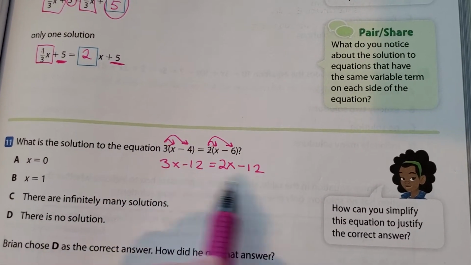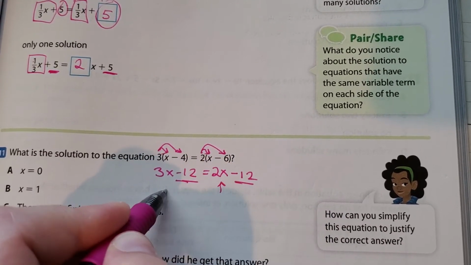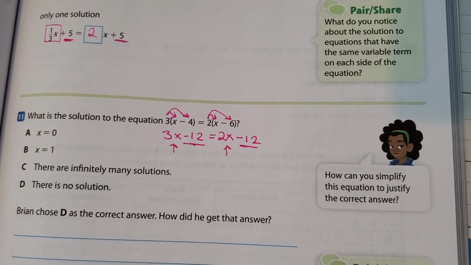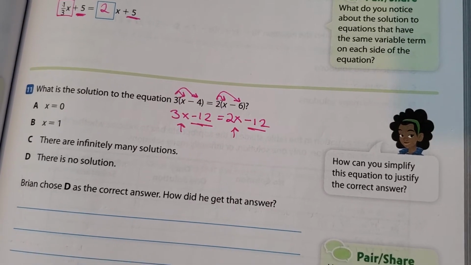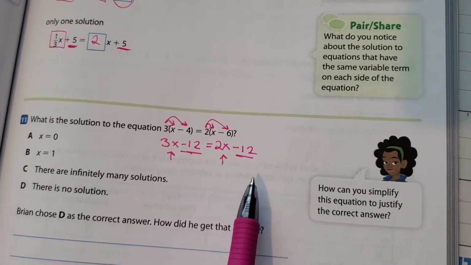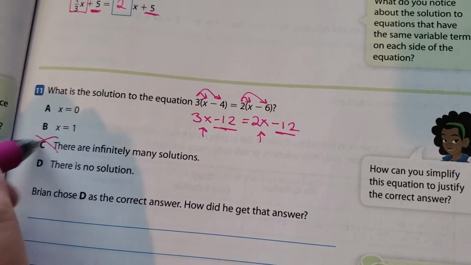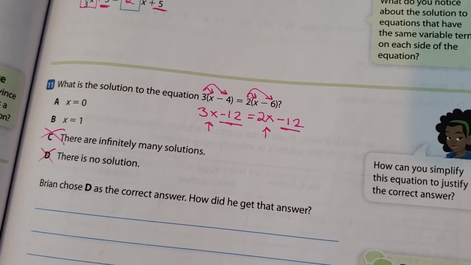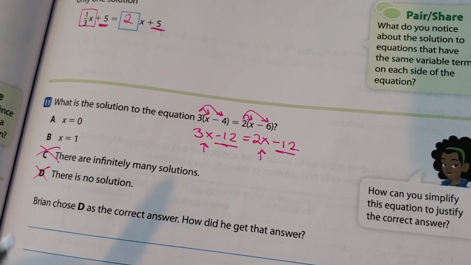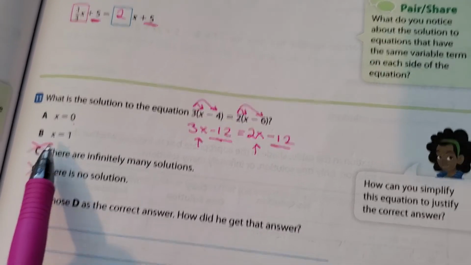Okay, now looking at this equation, we have the same constant, but the variable terms are different. So when the variable terms are different but the constants are the same, remember that means there's only going to be one solution. So right off the bat, we can cancel out C and D, because we know that there is going to be a solution. So now we know that x is either going to be 0 or 1, because those are the only 2 choices left.